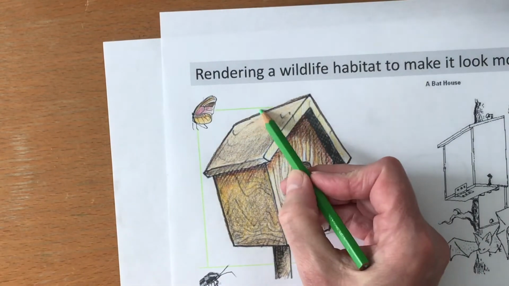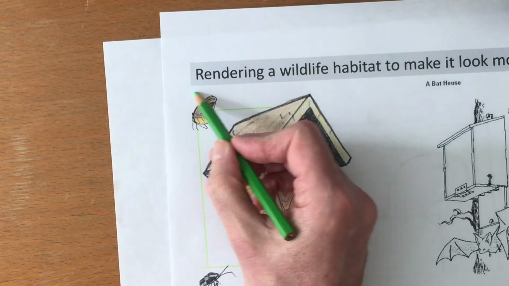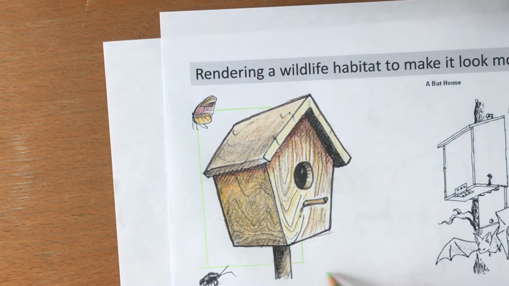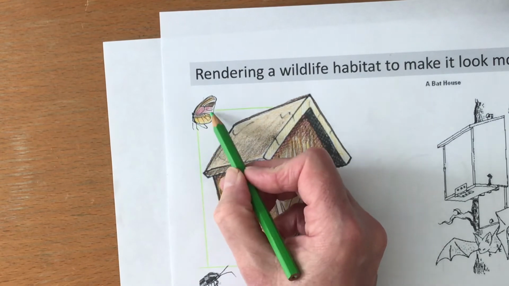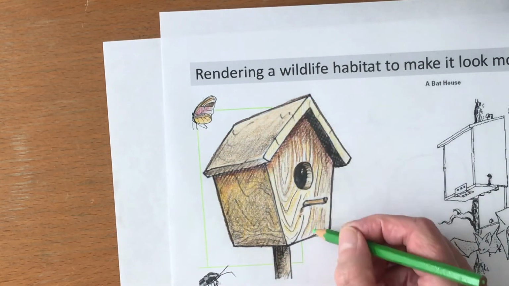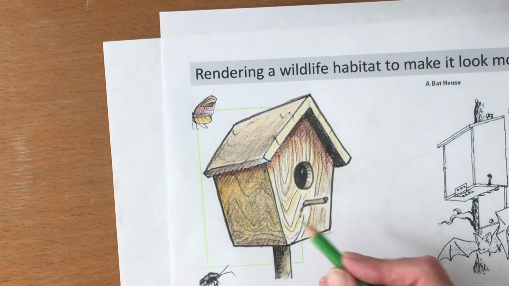So that's what I mean by drawing a rectangle that doesn't cover the whole of the bird box. I'm not doing a rectangle that encloses all of those objects. I've gone up to a bit of the butterfly, from the butterfly to the top, so there's still this bit of the bird box on ordinary white paper.